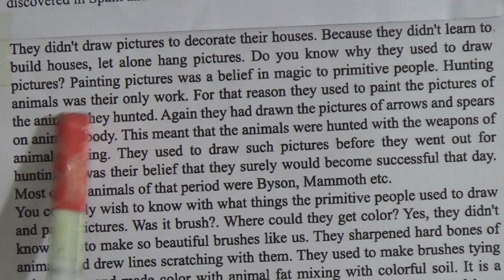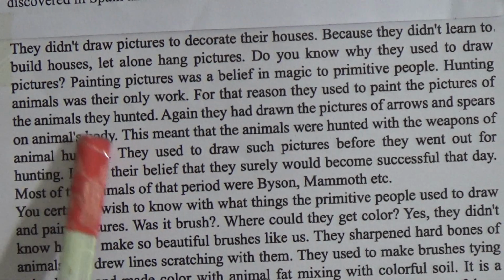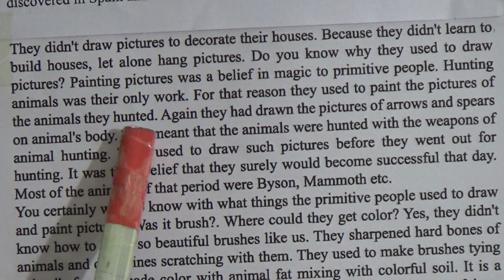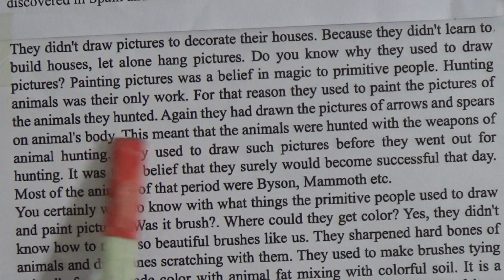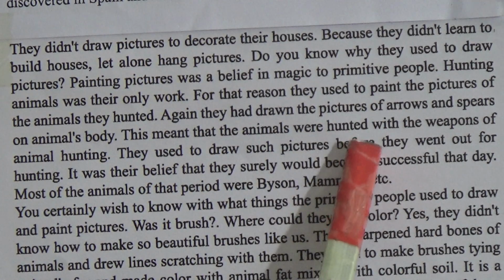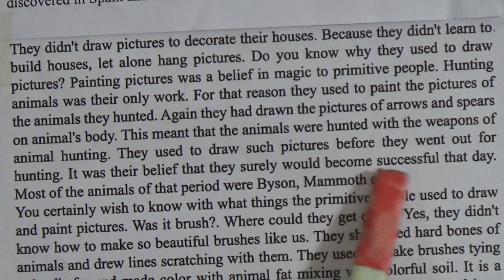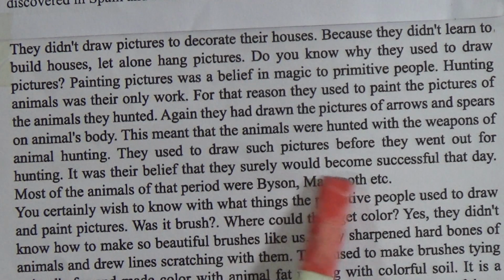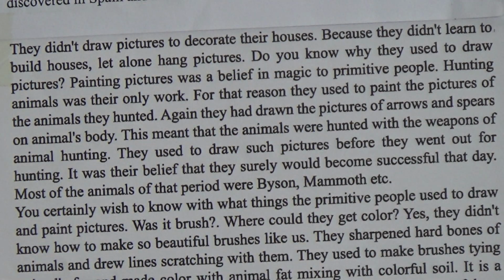Okay, let us know. Painting pictures was a belief in magic to primitive people. Hunting animals was their only work. For that reason, they used to paint the pictures of the animals they hunted. Again, they drew pictures of arrows and spears on the animals' bodies. That meant the animals were hunted with weapons. They used to draw such pictures before they went out for hunting. It was their belief that they surely would become successful that day. It's a very interesting thing that they first drew from belief.